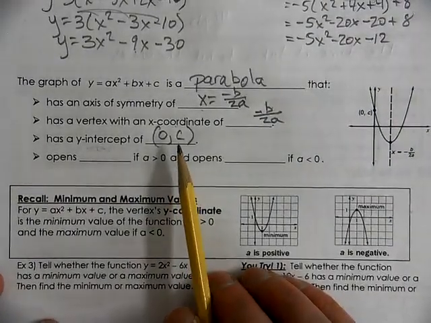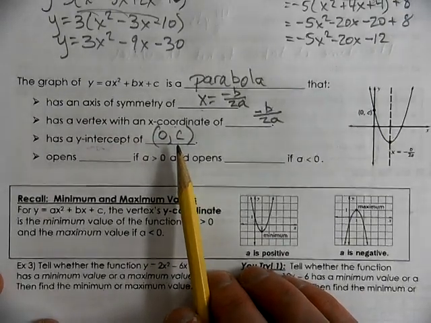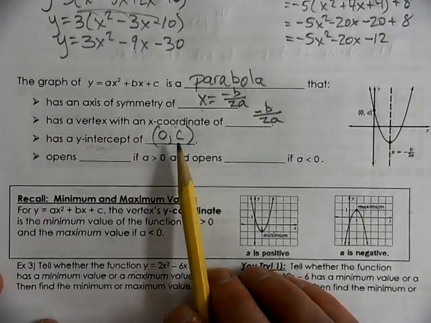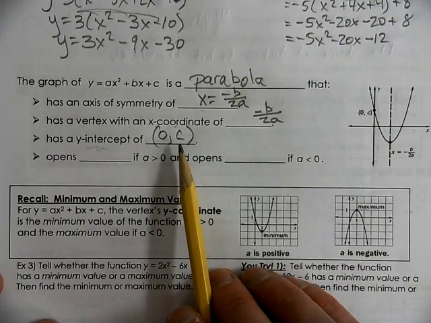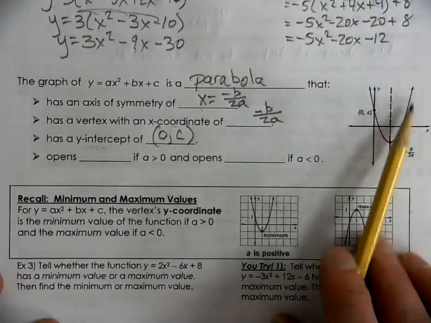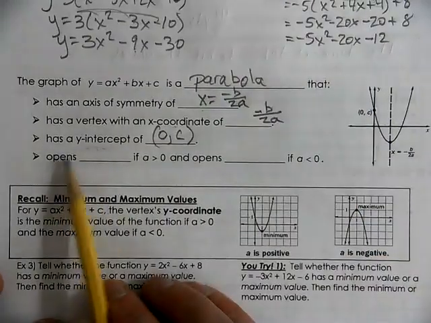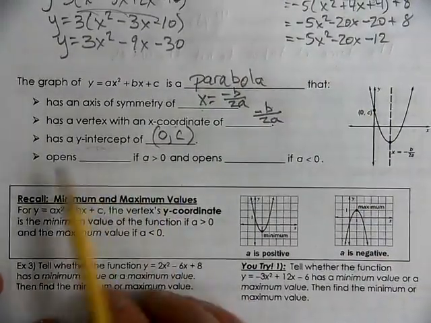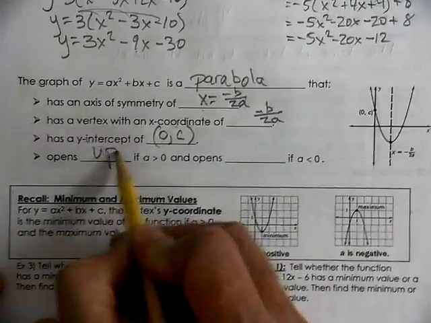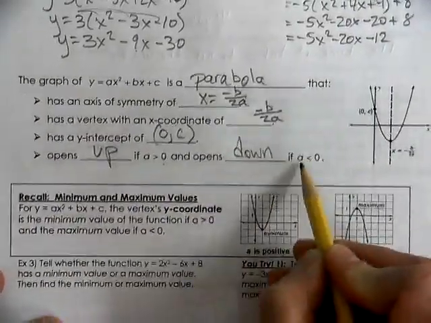The y-intercept is not where the vertex is, at least not all the time. It's possible, but not all the time. It's only where the parabola crosses the y-axis. That's the c value. You already know about the a value; we've done this many times. It opens up when a is positive, and it opens down when a is negative.